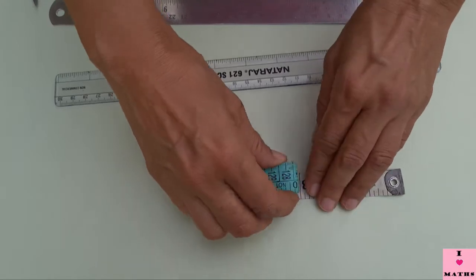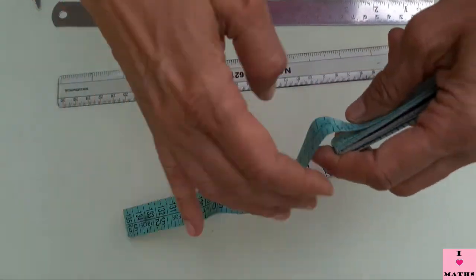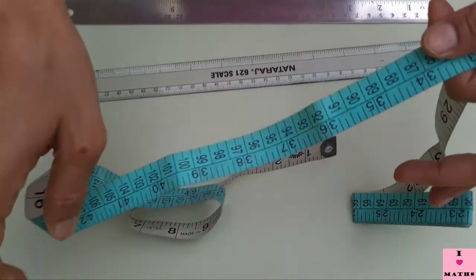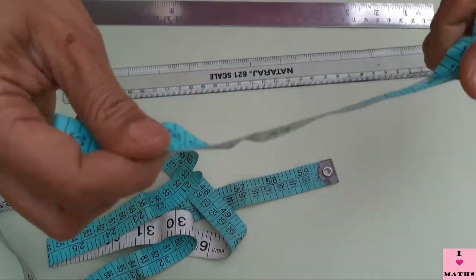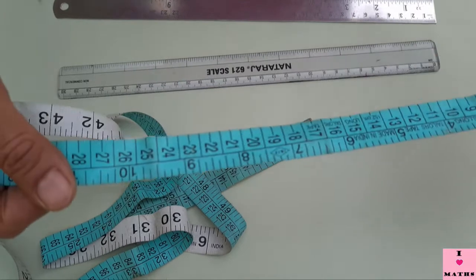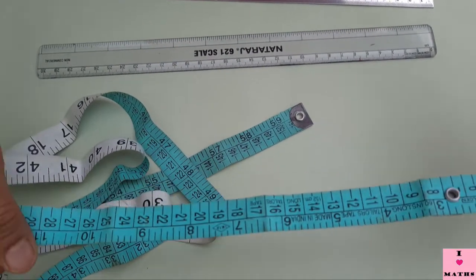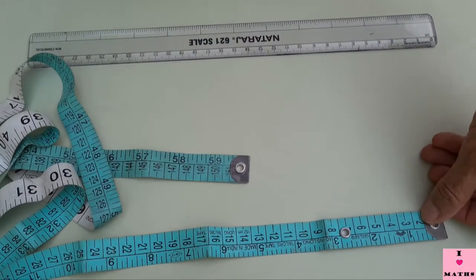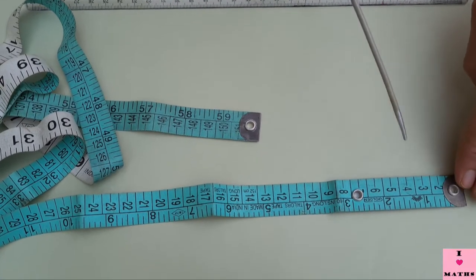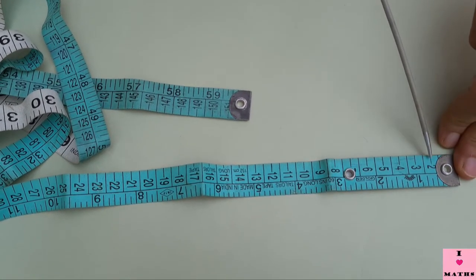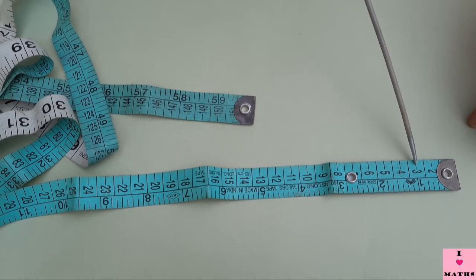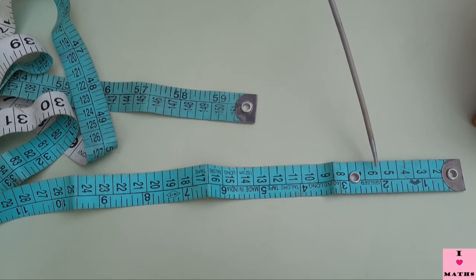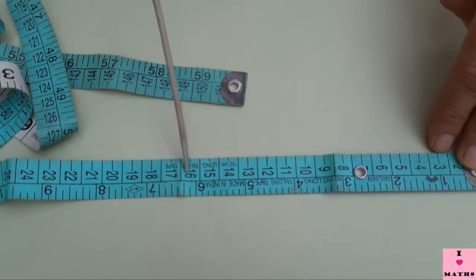Look at this. This is a measuring tape. This is quite long. You can see it is quite long. This measuring tape also has equal divisions. These small divisions which you can see, from here the 0 is there, then 2 centimeter, 3 centimeter, 4 centimeter, 5 centimeter, 6 centimeter, and so on.